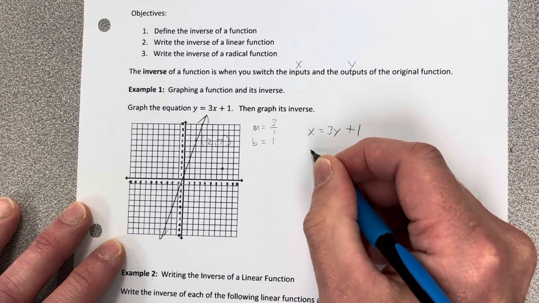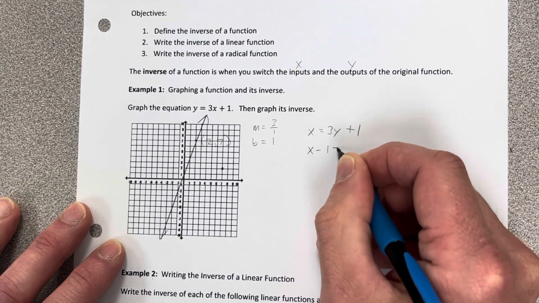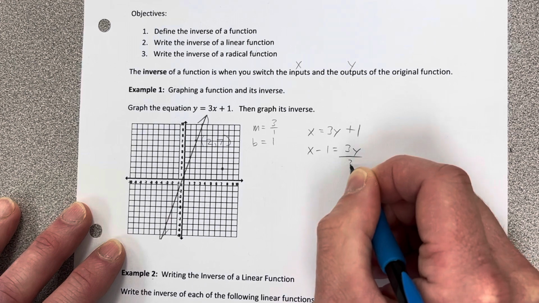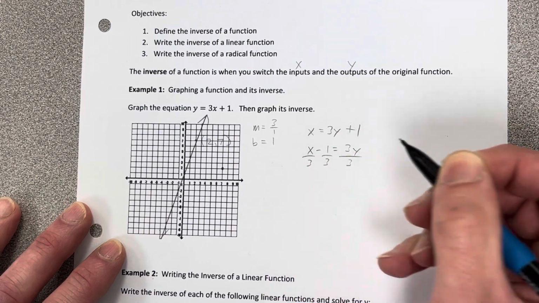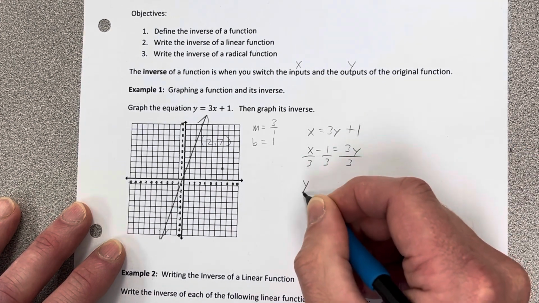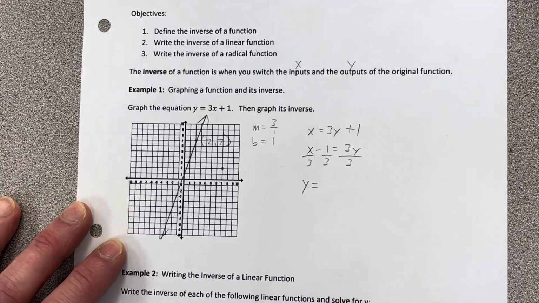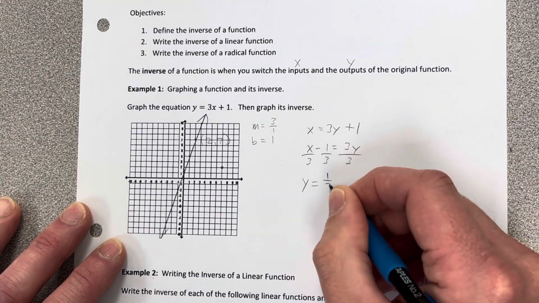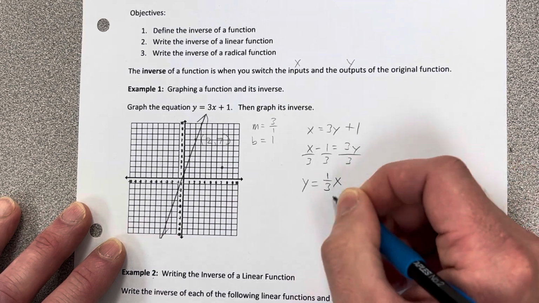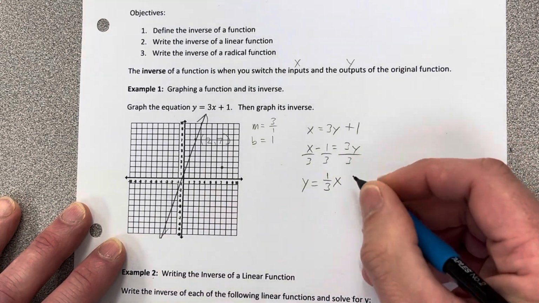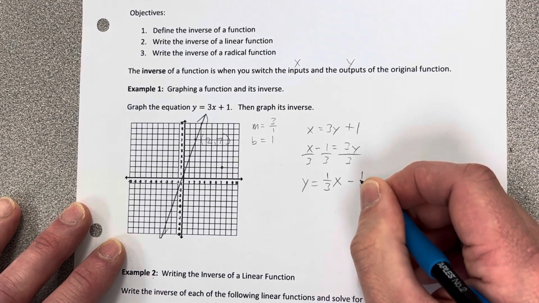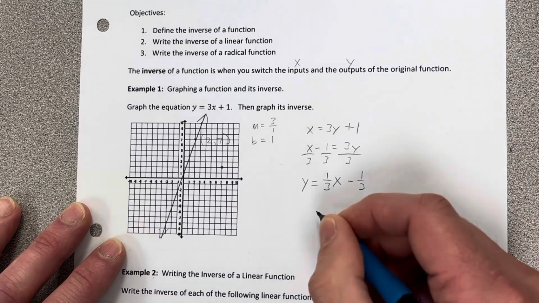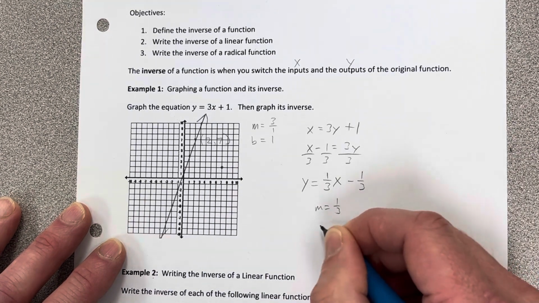So we'll subtract the 1 over. Divide everything by 3. I'm going to put y out front just to be more typical. Y is equal to, and I'm going to write it as 1/3 x. That way we can clearly see the slope is 1/3. Y-intercept is negative 1/3. And yeah, we're ready to graph.